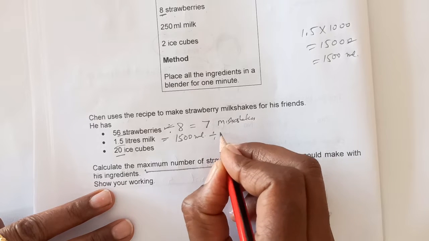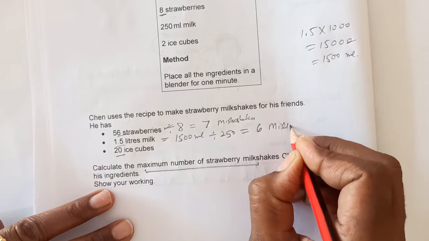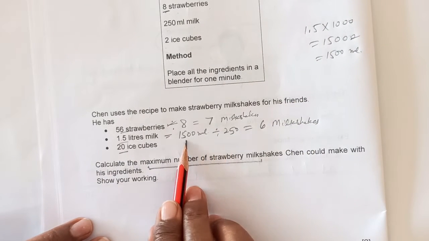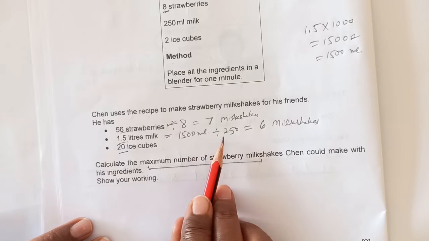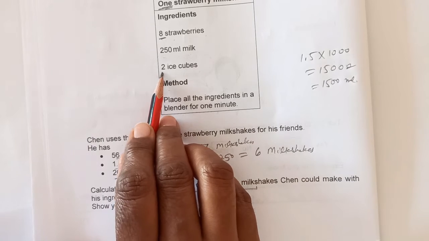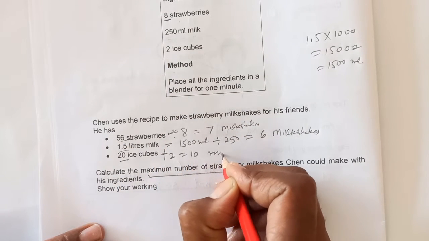If you divide this by 250, we are going to get 6. So he can make 6 milkshakes if he has 1500 ml of milk, right? Then 20 ice cubes. For one milkshake he needs 2 ice cubes, so divide by 2, it's going to give you 10 milkshakes.